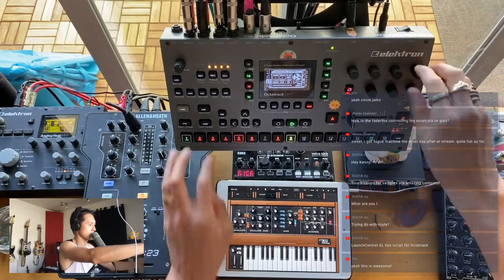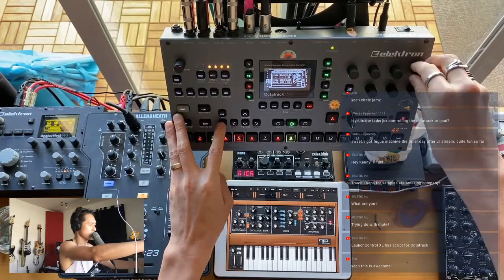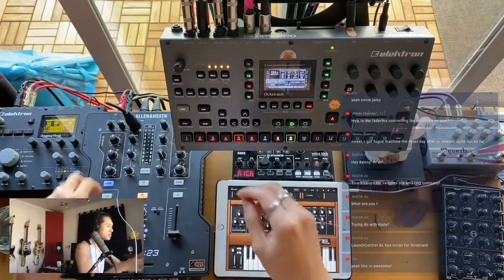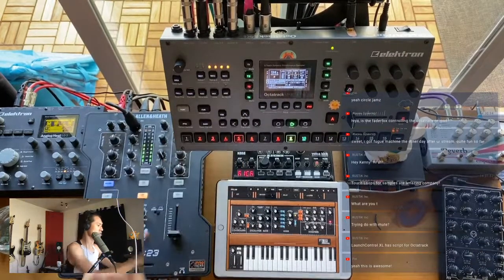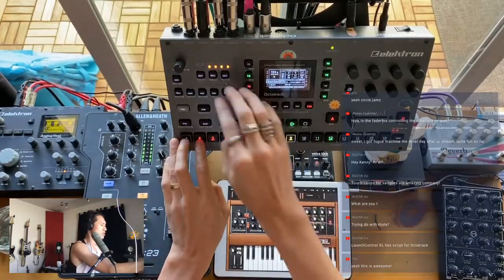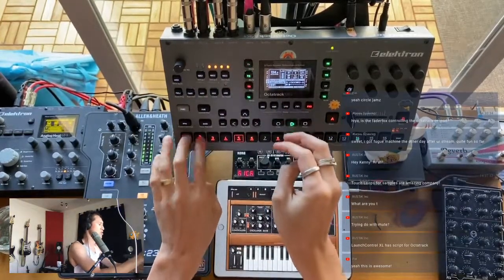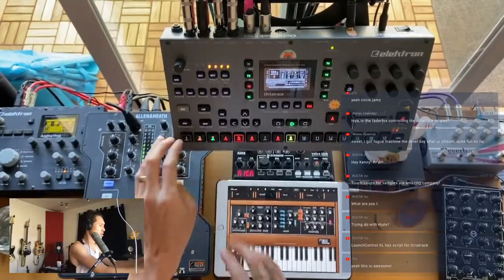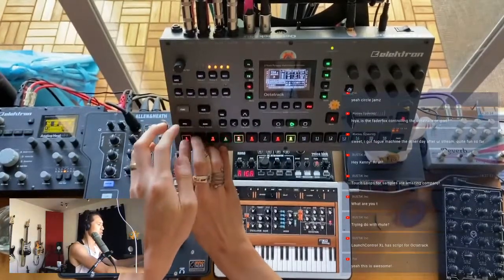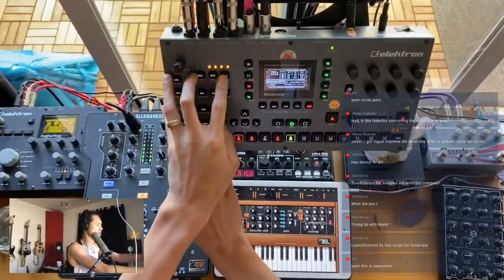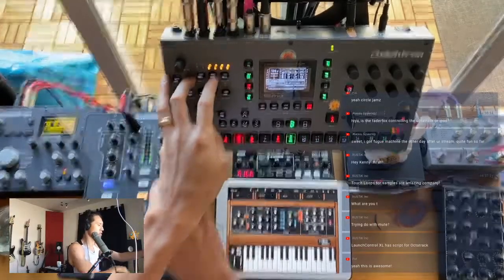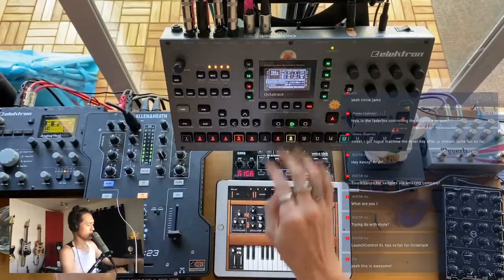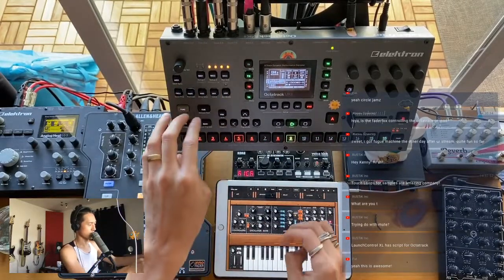So let's see if this works. 32, snap to 16. That should, in theory, be it.